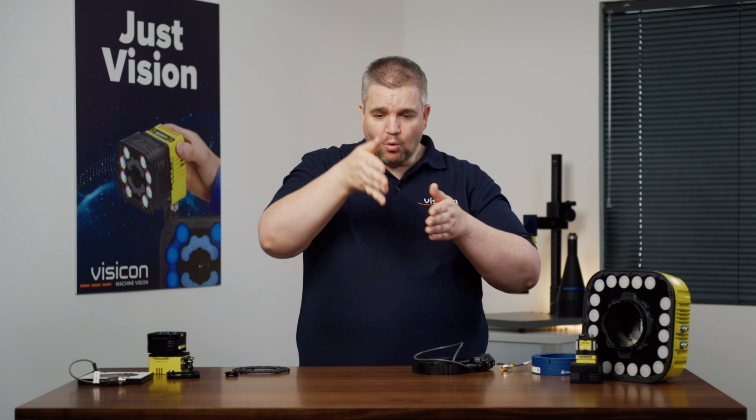Let's say we're looking at something like this TPL ring light, and we've got a polarizing filter that can fit on the front of that. That's now made my light behave itself. It's all traveling in the same direction. I'm then going to take a filter that's going to fit onto my lens. So this is a lens mount filter.